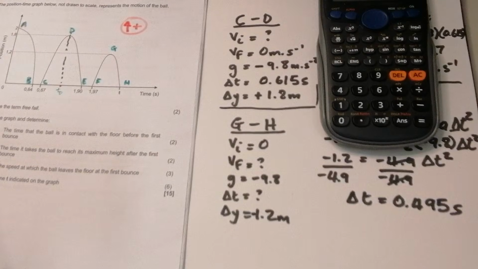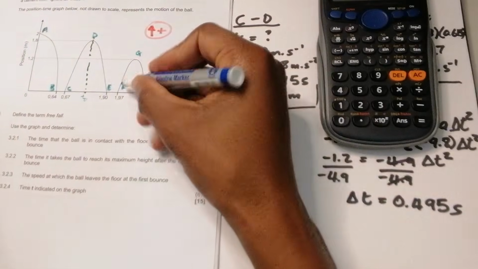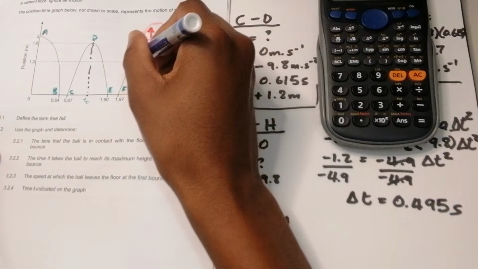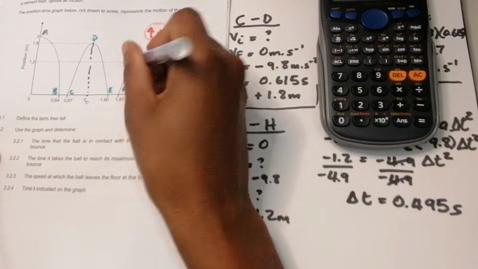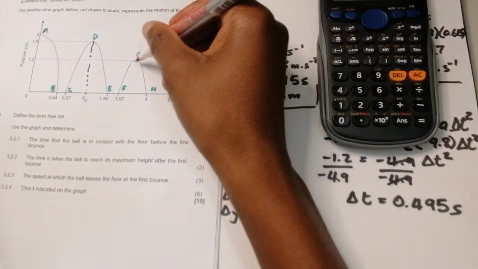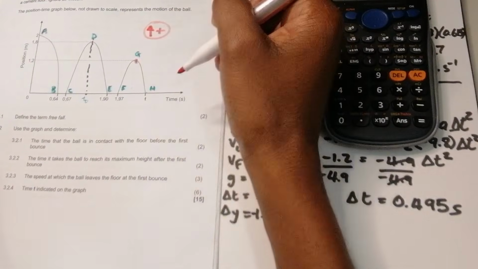Now please, I want you to remember, it took the same time going up to maximum height, and it took the very same time from that point there to get to that here.